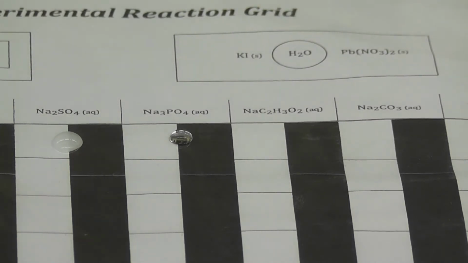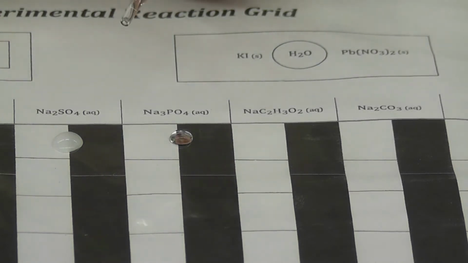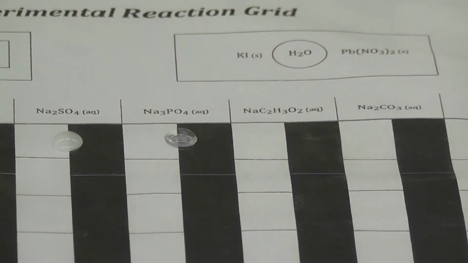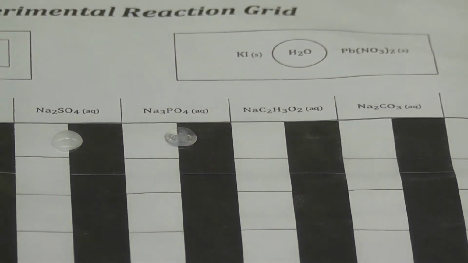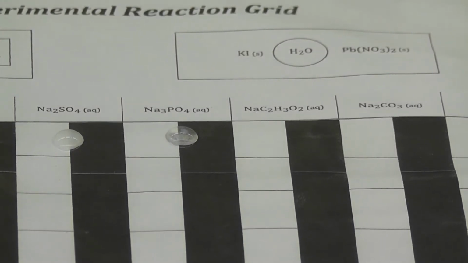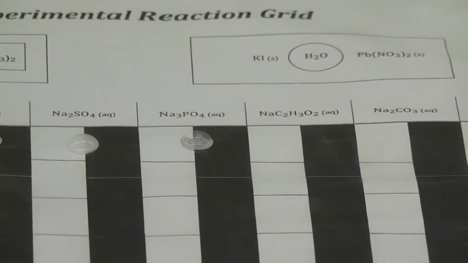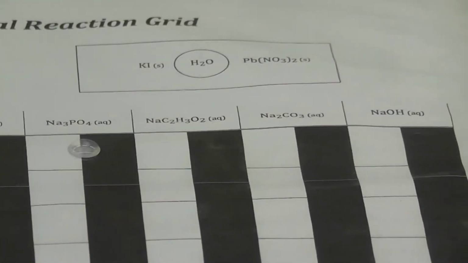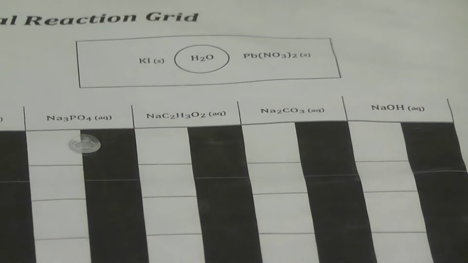And then this time we're using the sodium phosphate. So now I'm going to add 1 drop of sodium phosphate to the lead-2 nitrate. 1 drop. All right. Looks like there was a small thing inside if you look closely. Okay. Still continuing. We have a few more with the lead-2 nitrate.